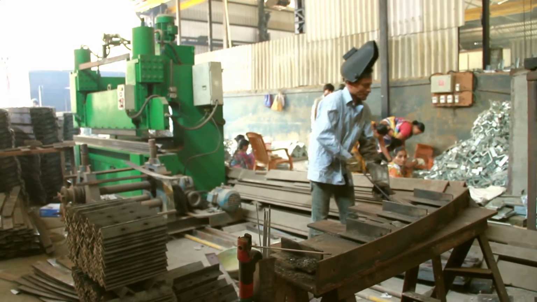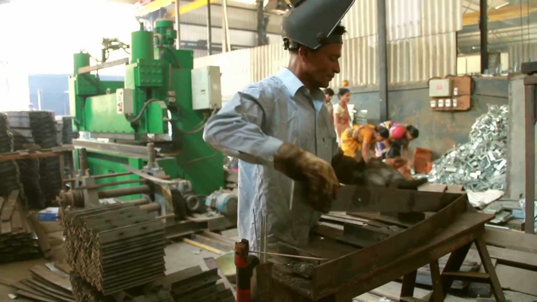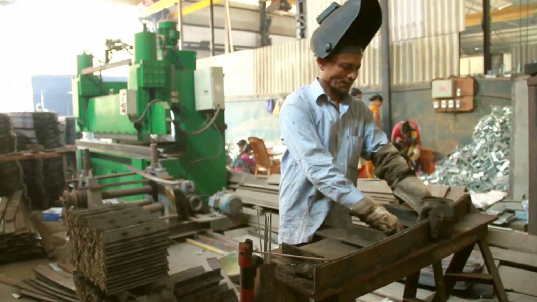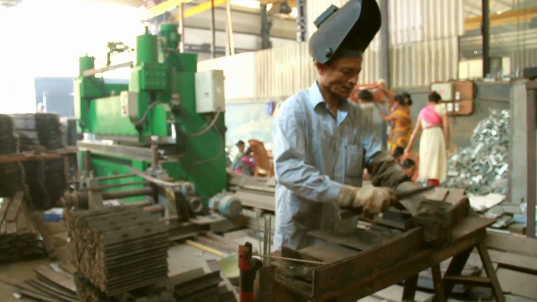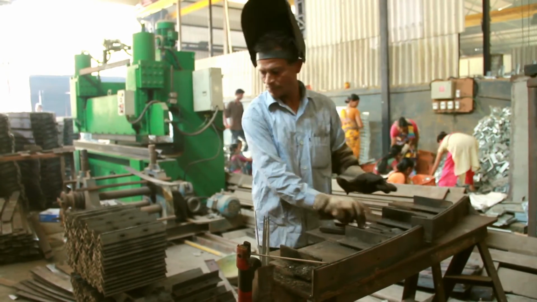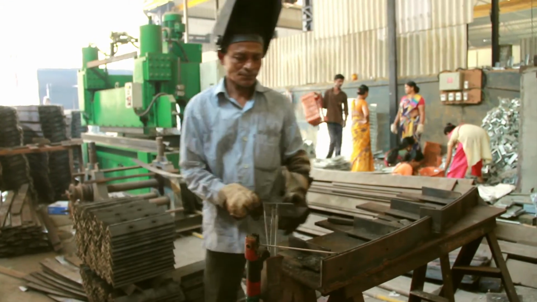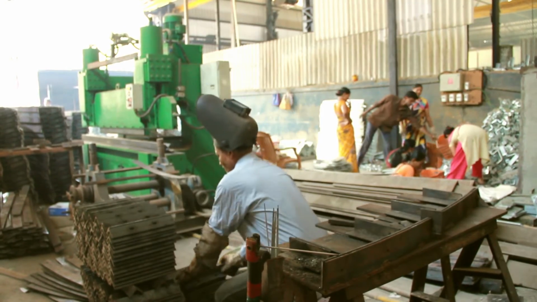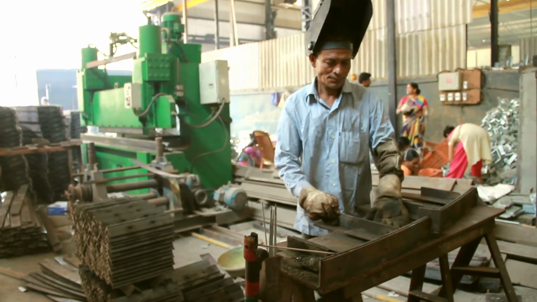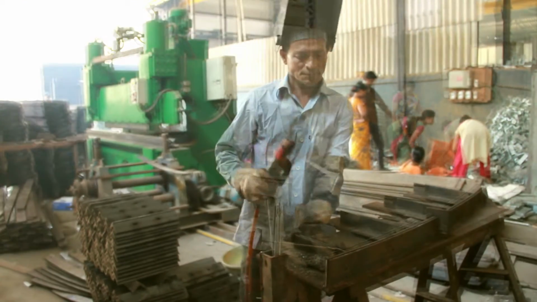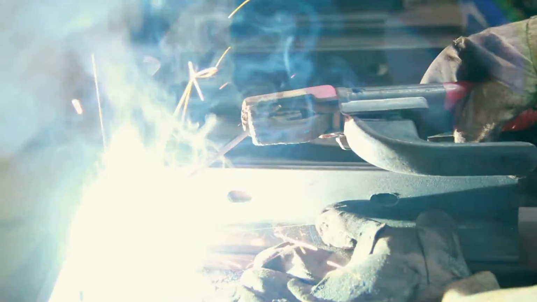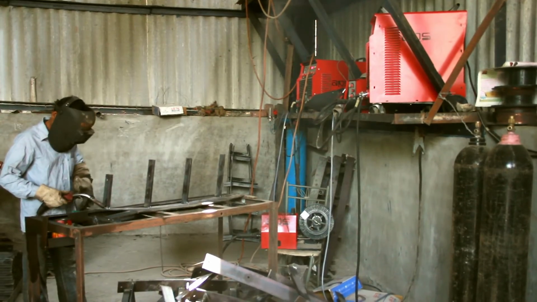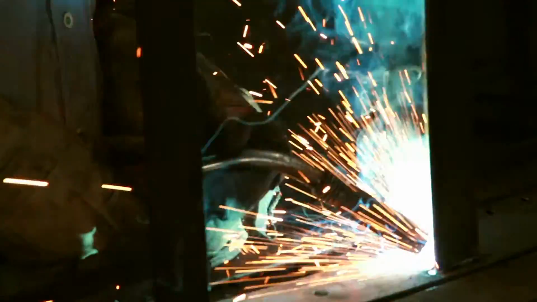Later, flat plates and angles are sent for welding. Welding is done in two steps. First is tagging, and after tagging, flat plates and angles are welded using CO2 welders. Tagging is a process where flat plates and angles are placed as per the provided design and welded using the conventional method of welding. Then the same product is welded using CO2 welders for better reliability and durability.